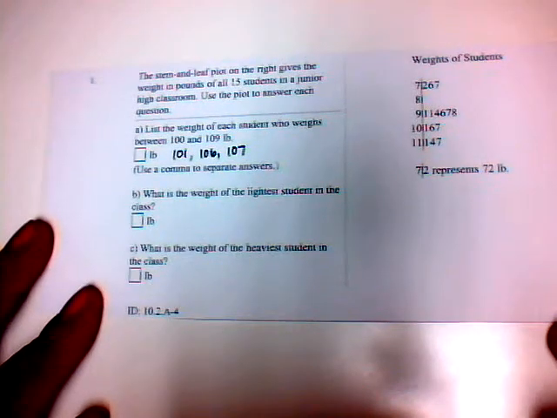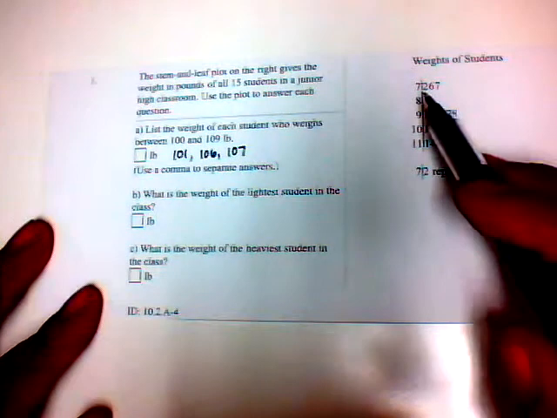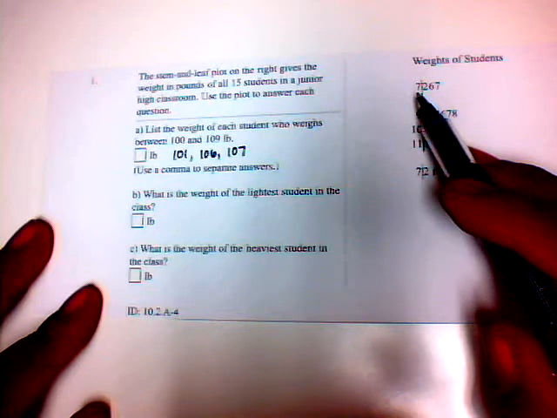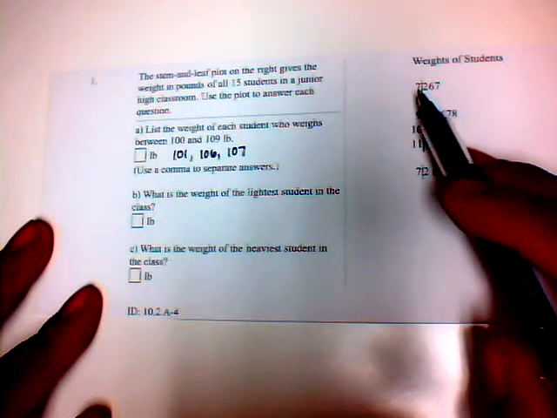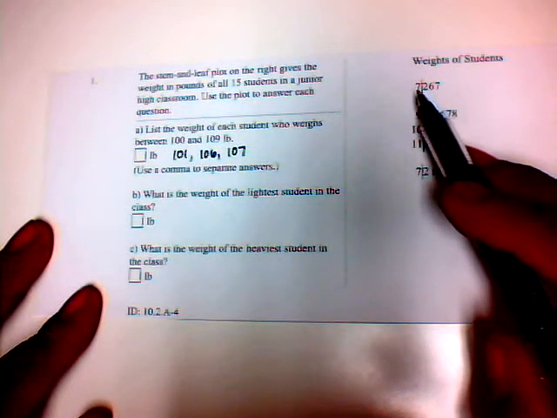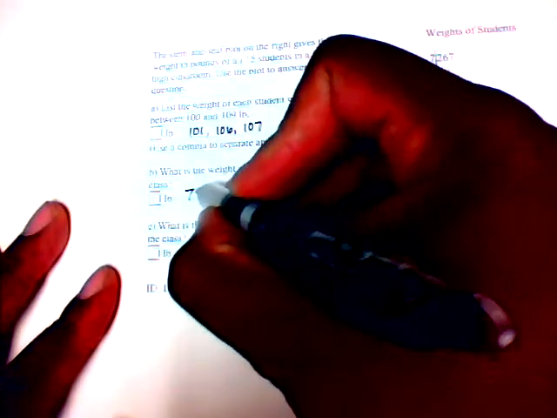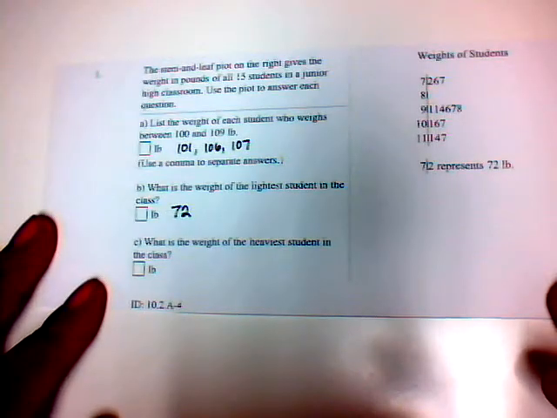Part B, what is the weight of the lightest student in the class? The lowest stem is the 7. And this is an ordered stem and leaf plot, so that means those leaves are in numerical order from least to greatest. So if the 7 is the lowest stem, then our lowest leaf will be 2, which represents 72 pounds. So the weight of the lightest student is 72 pounds.